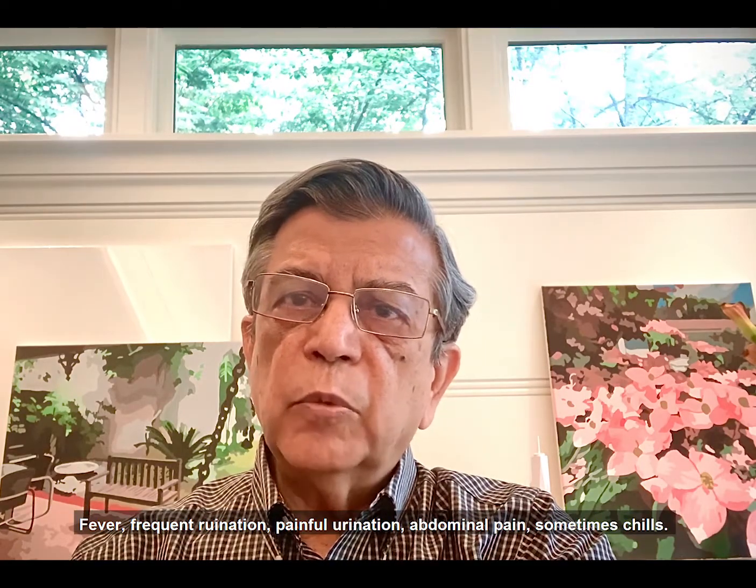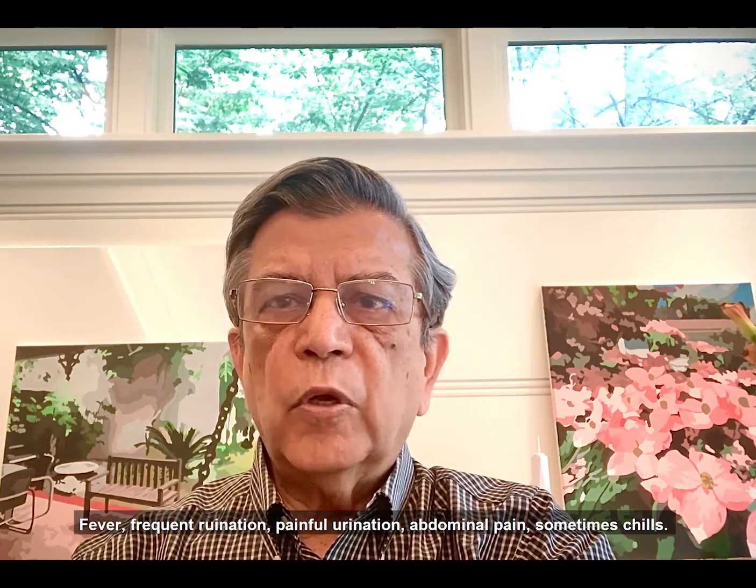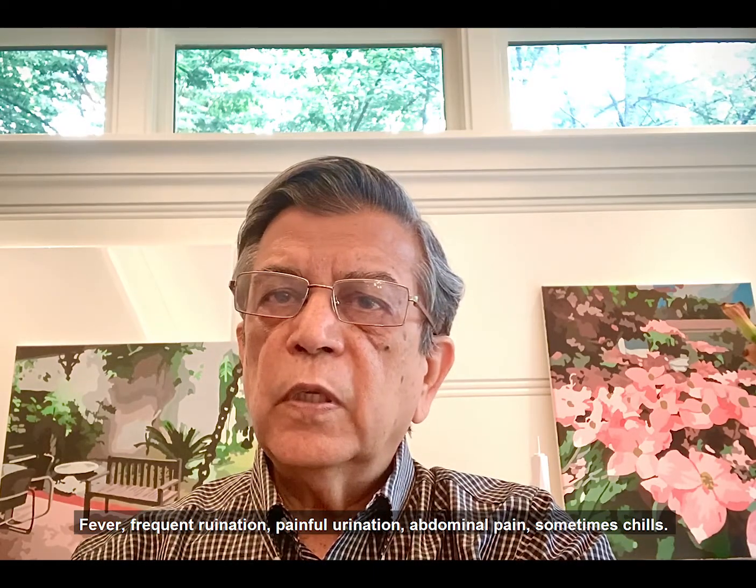The other symptoms that an older child may have is frequent urination, abdominal pain, pain on passing urine, or in yet older children, there may be pain in the flanks. That is on the sides of the abdomen, and it might be fairly severe. And sometimes in older children, it is also accompanied by chills or rigors. The child may feel like passing urine again and again, and it might hurt or burn as the child does this.